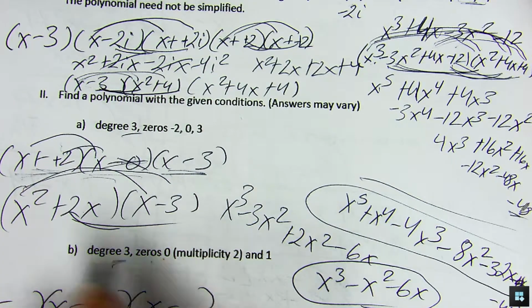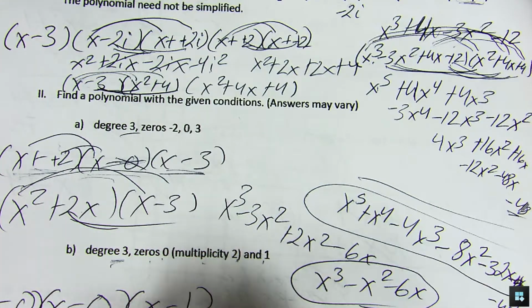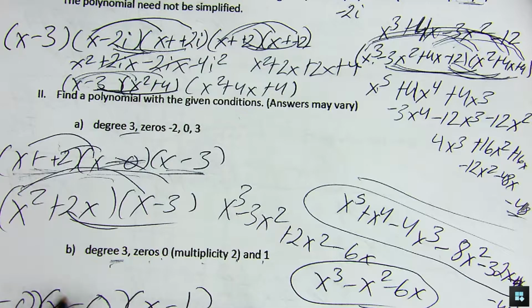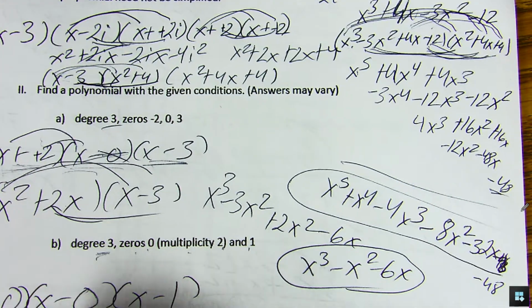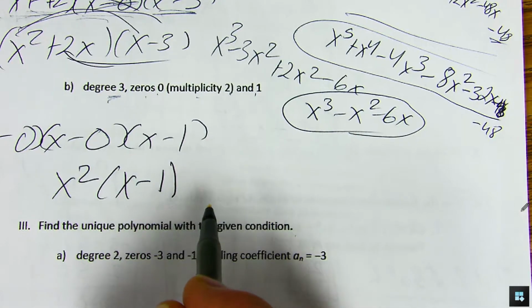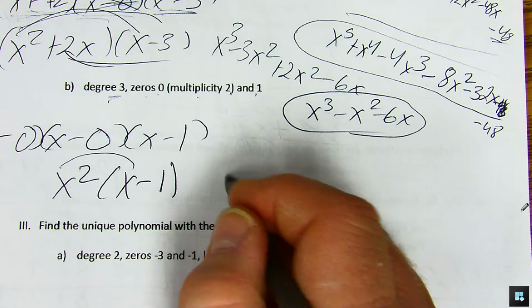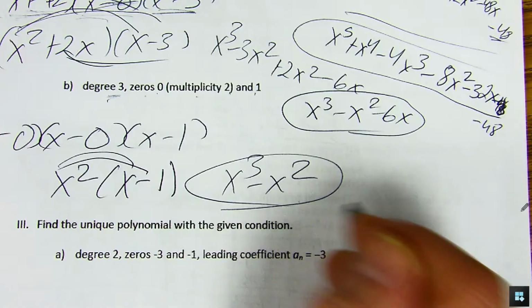Zeros of 0, multiplicity of 2, which means there's 2 of them. 1 at 1. So x times x is x squared. 0's times everything else just can be 0. X squared times x minus 1. I keep forgetting to scoot that up. Sorry, guys. X cubed minus x squared. Done.